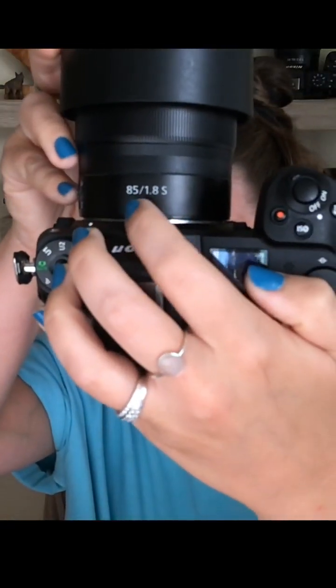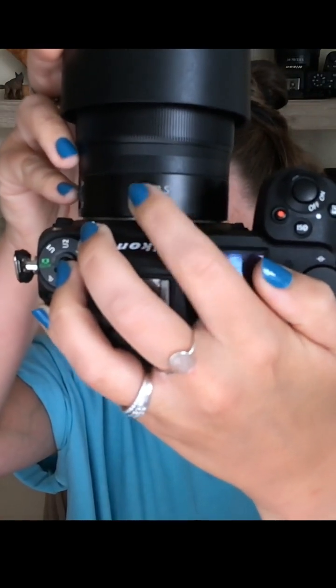But so this number right here, 85/1.8, that means that this is a fixed focal length. 85. It does not zoom in, it does not zoom out, it stays at 85 millimeters.